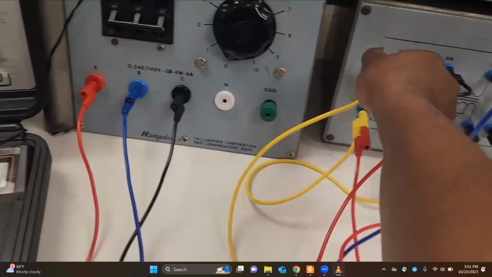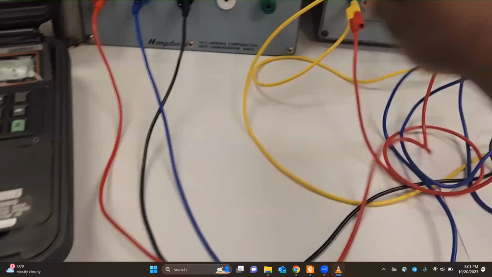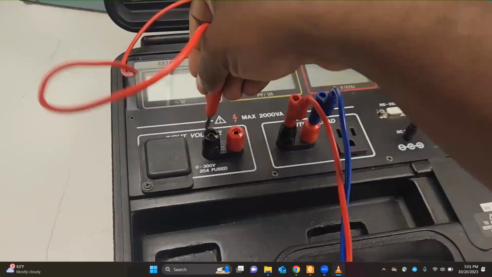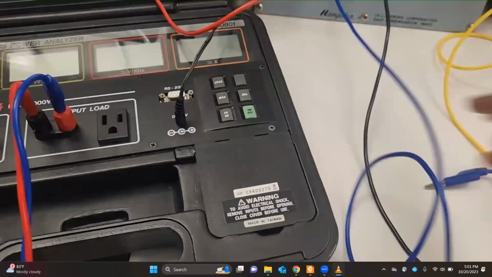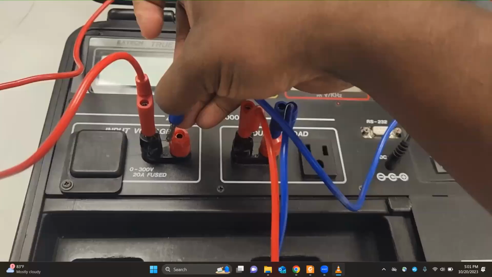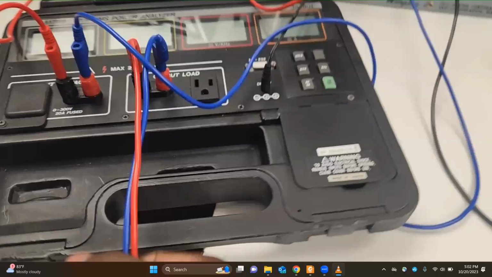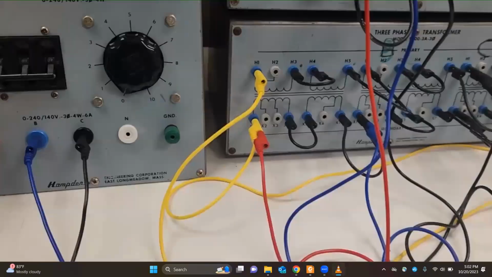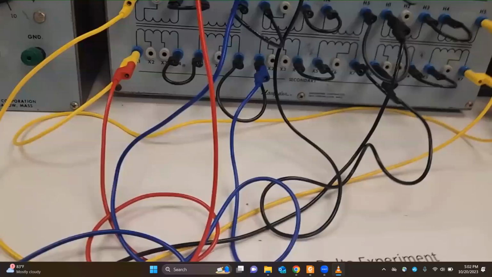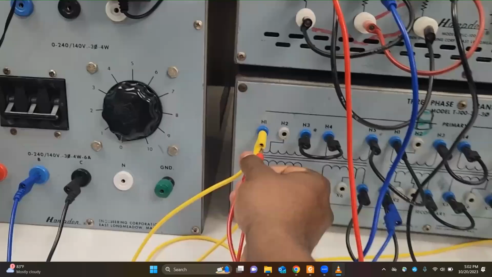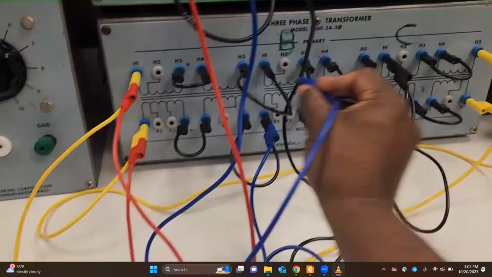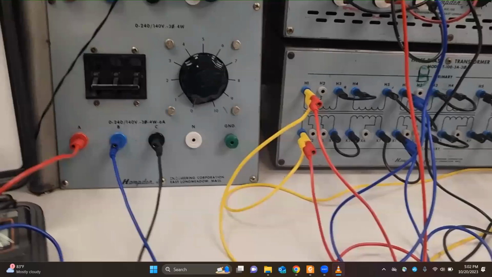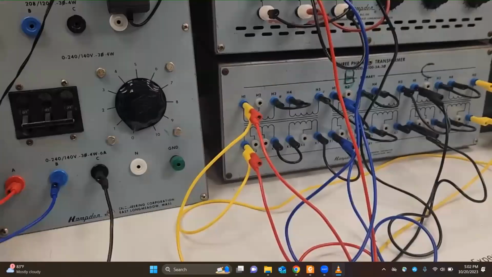So for that reason, I need to use this power analyzer. So let me connect it. I'm going to remove this connection. So I will connect A here and B there, and from this power analyzer I'm going to take this cable and connect. This is A, it's going there, and B should go to the B phase. Okay, so that is the connection for the primary side.